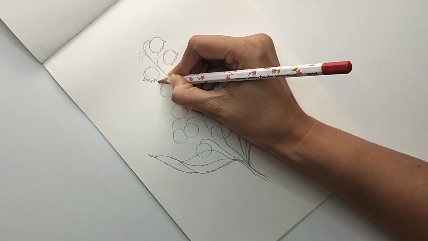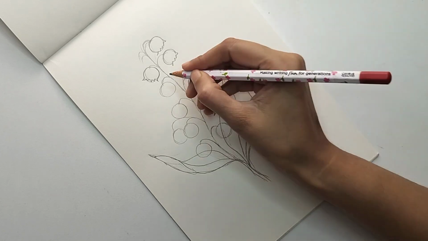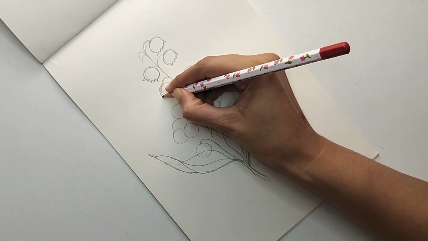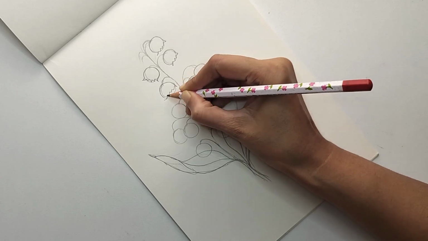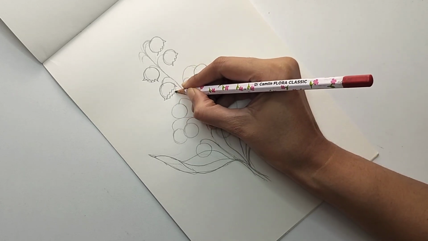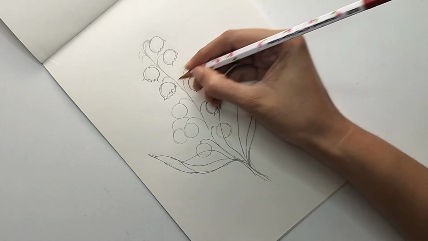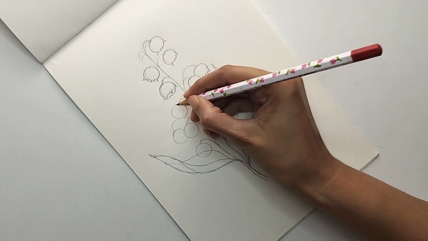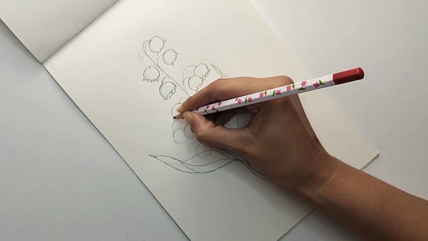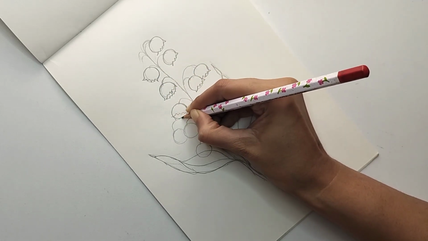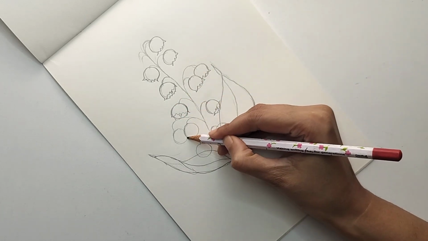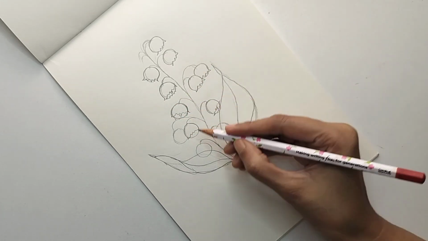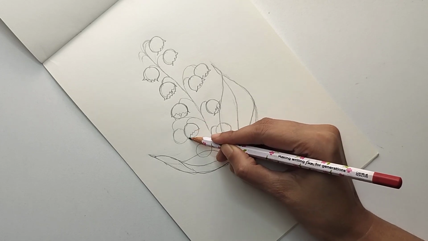so that you can see a little bit of the opening of the flower. A couple of them you can keep straight, with only the zigzag pattern, and for a couple of them you can have a small round shape or a small oval shape so that you can see the opening of the flower as well. Throughout, you can have different angles of flower, so you can keep the opening or the zigzag pattern in a different direction to give the perspective of the flower.